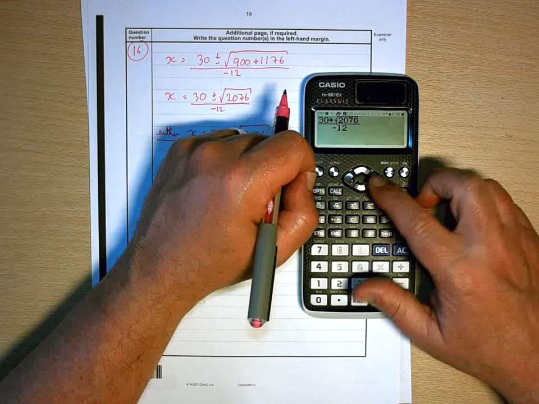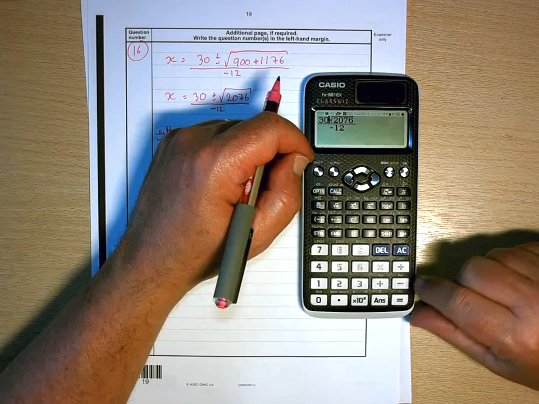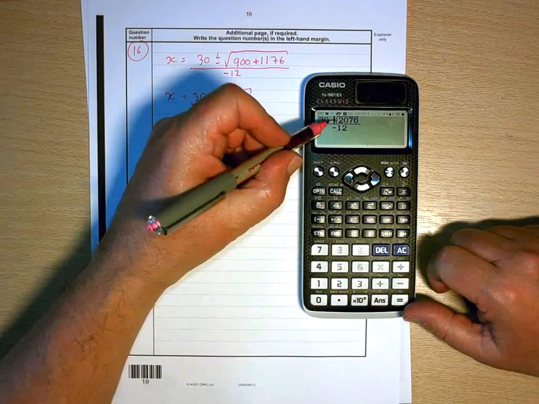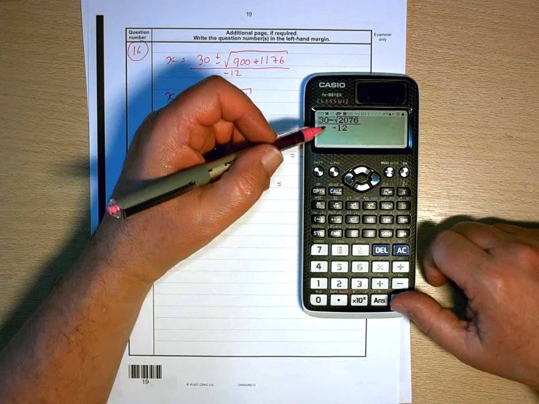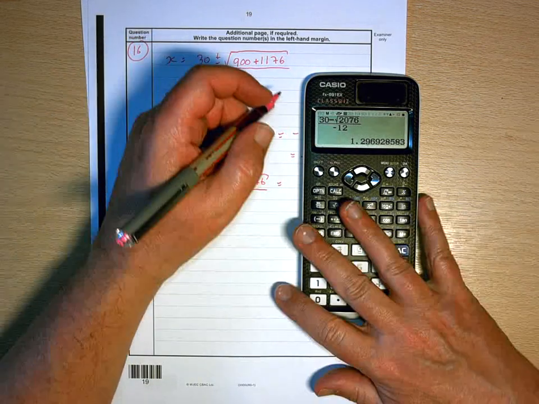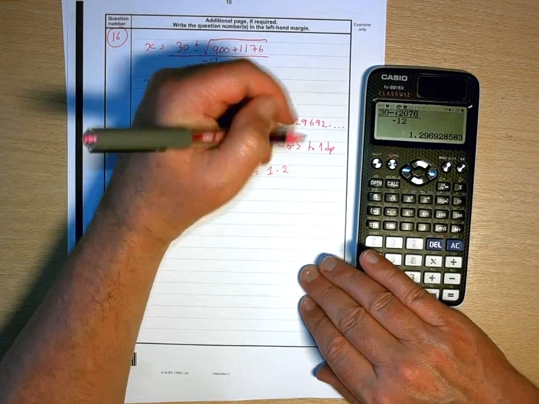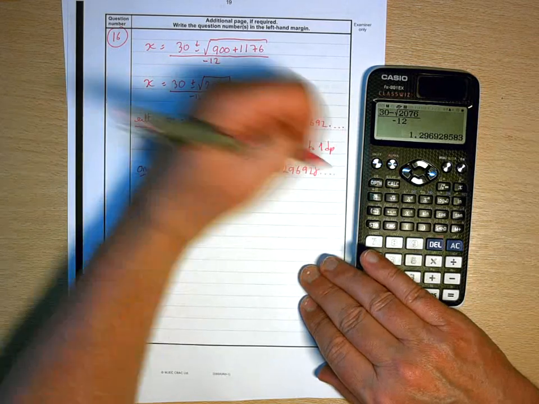Delete to a subtract. So that's not a negative. You can see the different size in those. That's the subtract, that's the negative. And that's going to be 1.29692 dot dot dot. So to one decimal place 1.3.